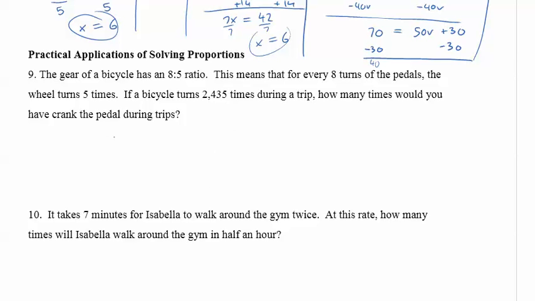So let's write that down. 8:5, because this can be written as a fraction, as you remember. This means that for every 8 turns of the pedals, the wheel turns 5 times. So this is saying for every 8 turns of pedal, the wheel turns 5 times.